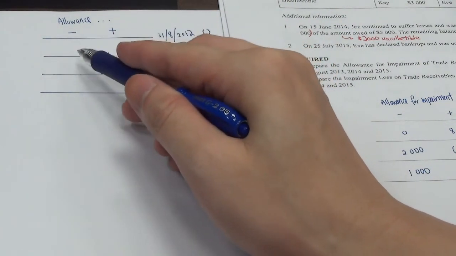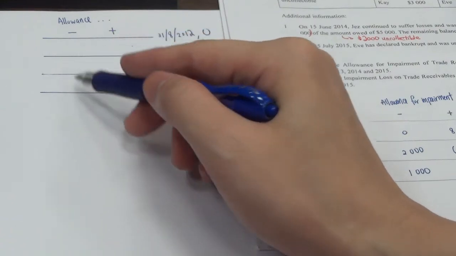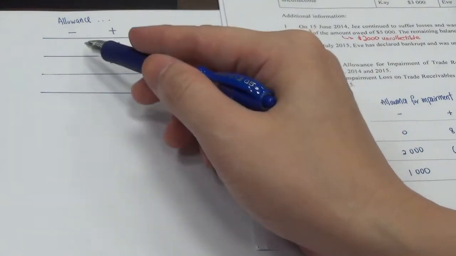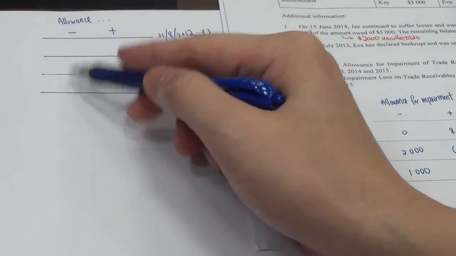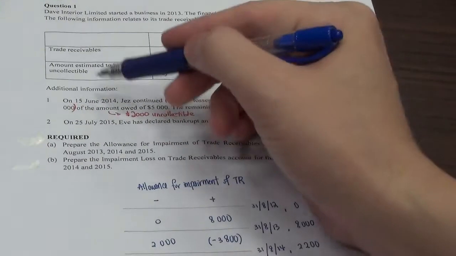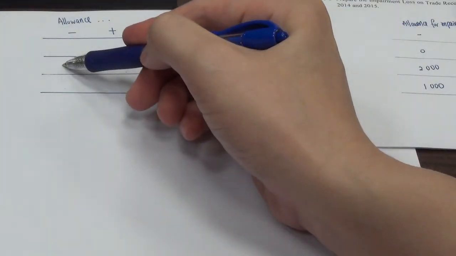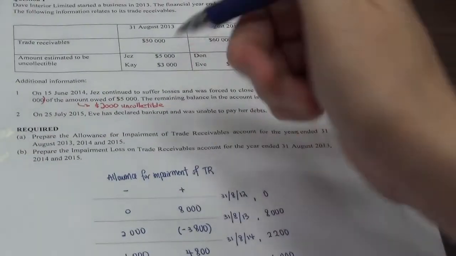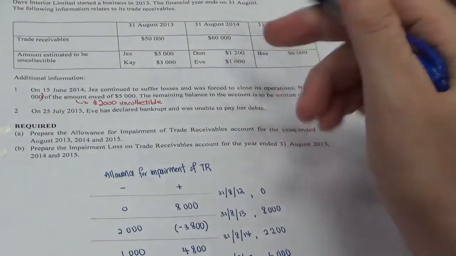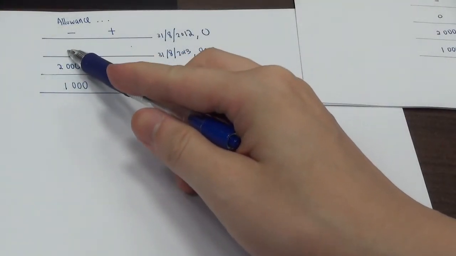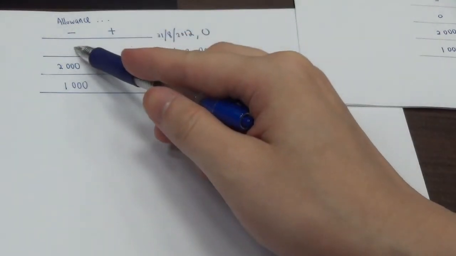We remove it from the allowance account, so it must be under the negative column. So 2,000 is somewhere around these three gaps. Based on the date, it is 15 June 2014, so you will find it here. Same idea: if someone has declared bankrupt, fails to pay 1,000, so 1,000 here. For the first blank over here, you have to ask yourself, between these two, did anyone go bankrupt? If the answer is no, this is also 0.